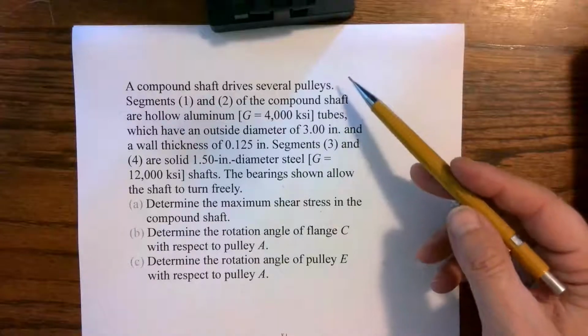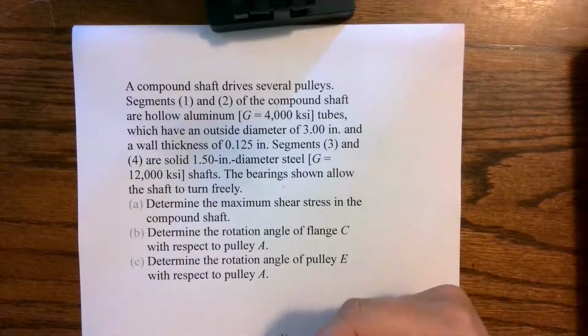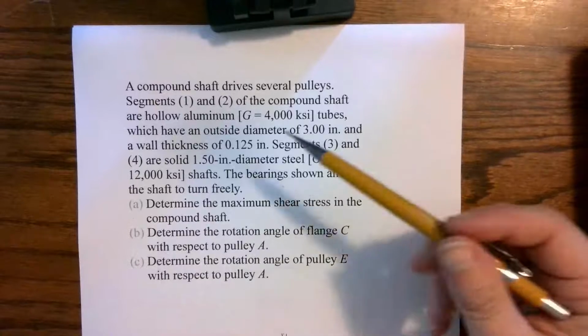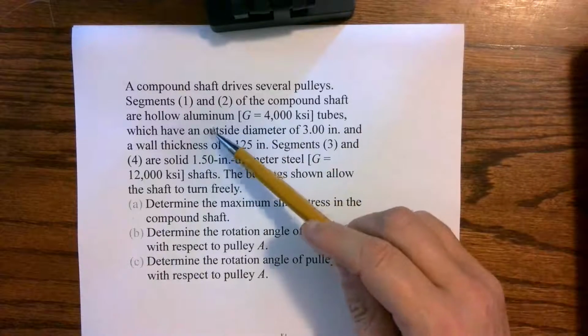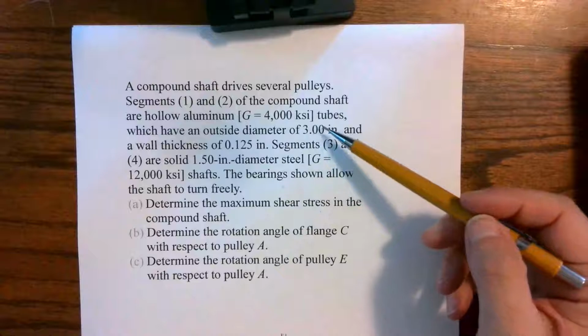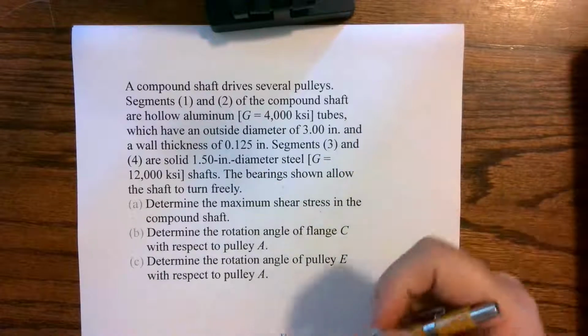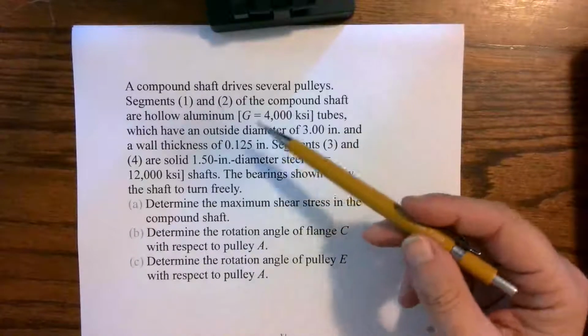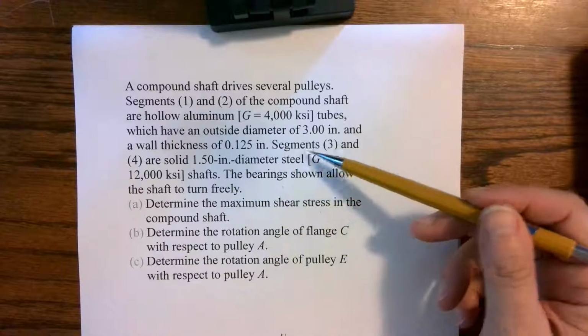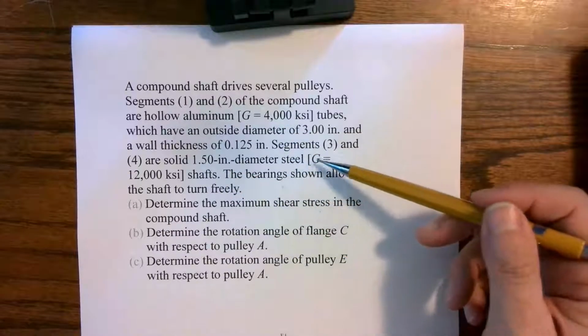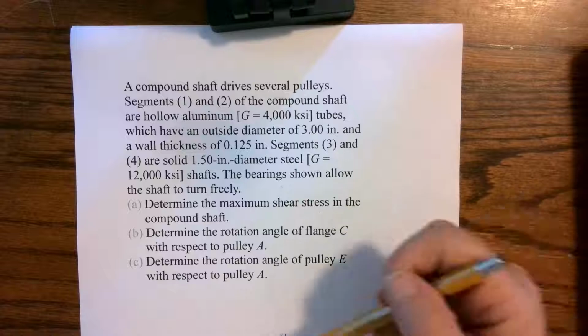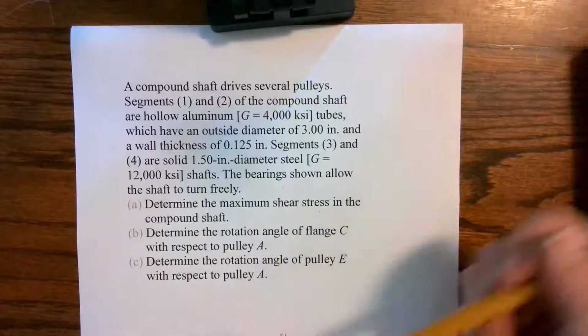So we have a compound shaft drive, several pulleys. We have segments 1, 2, 3, and 4. Segments 1 and 2 are made of hollow aluminum with an outside diameter and a thickness. Segments 3 and 4 are solid, and they have a 1.5 inch diameter. They gave us the shear modulus, and we want to determine the maximum shear stress.